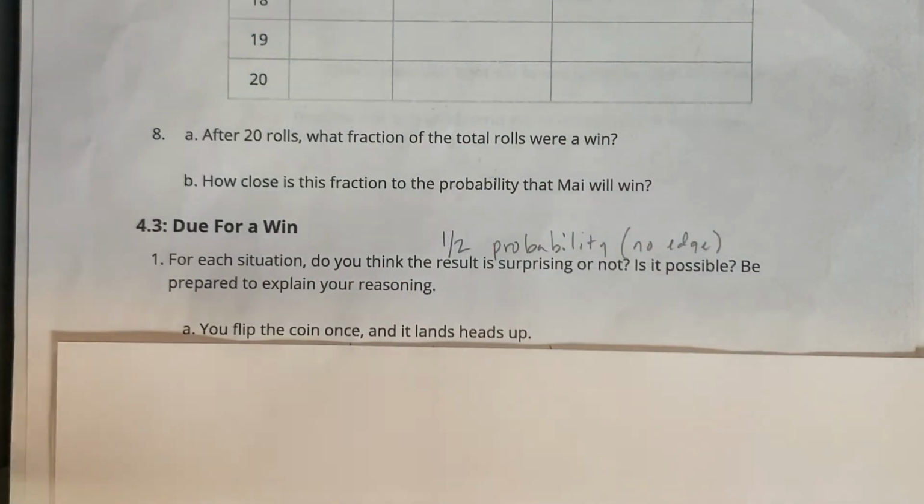Hey guys, this is activity 4.3, due for a win. This is on page 25 of the Unit 8 workbook. If you don't have the workbook, that's okay. You can just write this down on a separate sheet of paper and just kind of pay attention as we go through this.